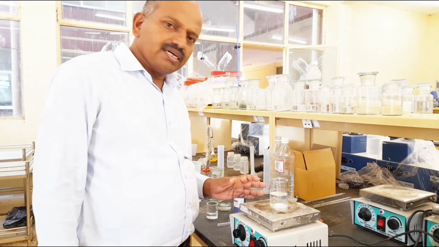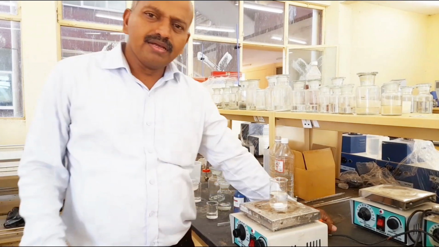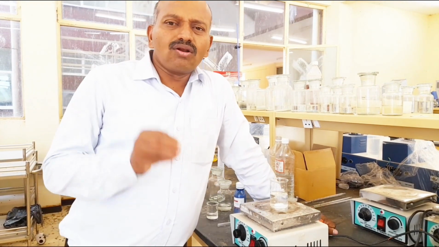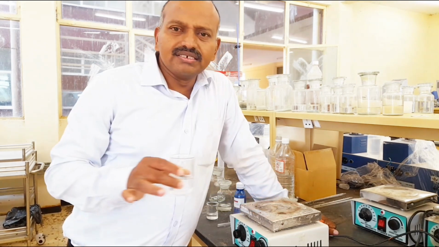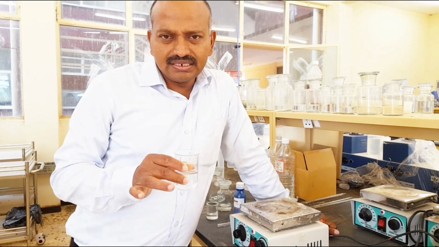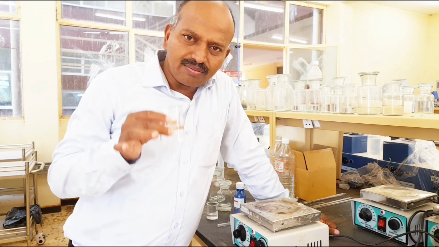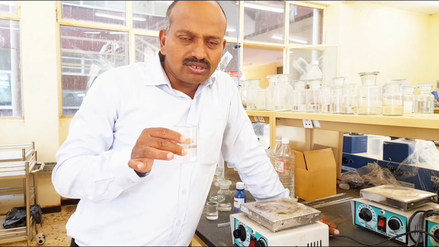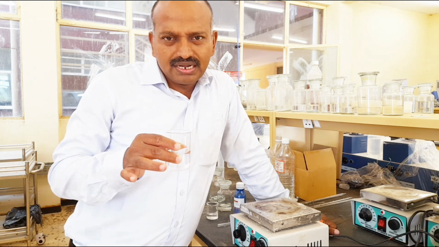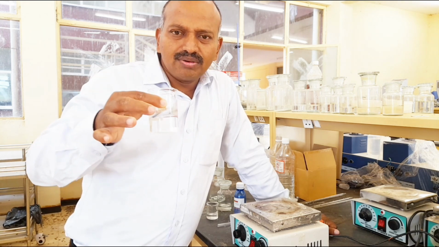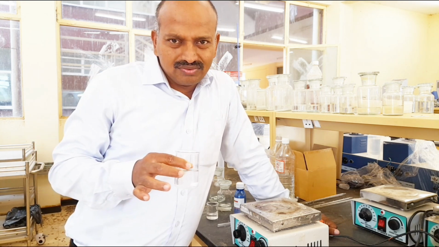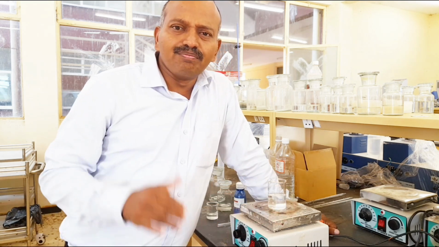Now if you see the mechanism here, the sodium hydroxide present inside the flask, when it reacts with hydrochloric acid, converts into sodium chloride. Already sodium chloride is there in the mixture, and now the sodium hydroxide completely converts into sodium chloride, and the solution is completely neutral. Why does the color change from pink to colorless?